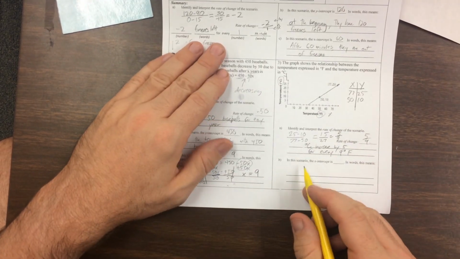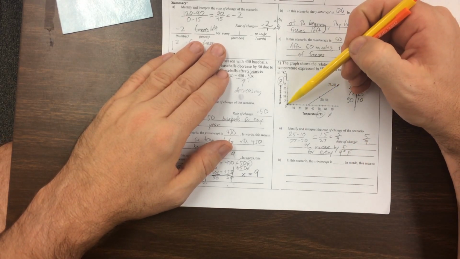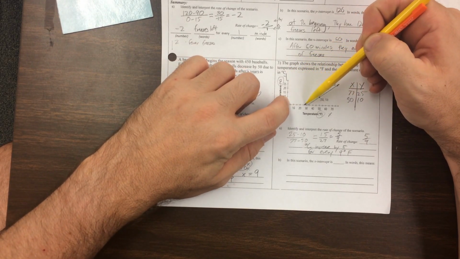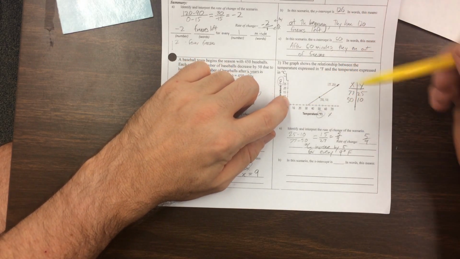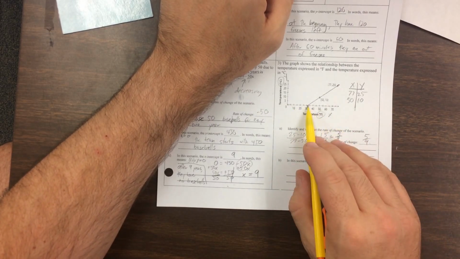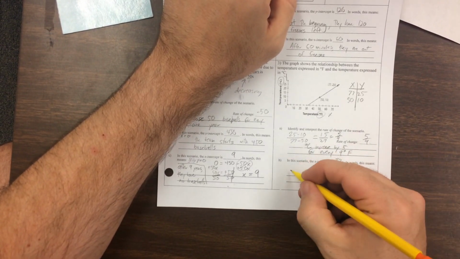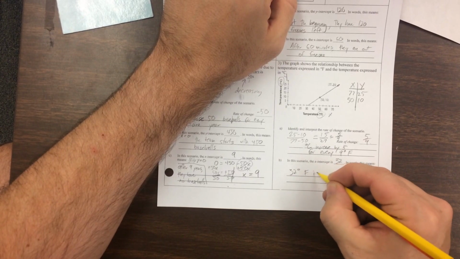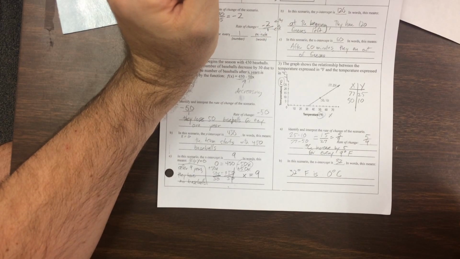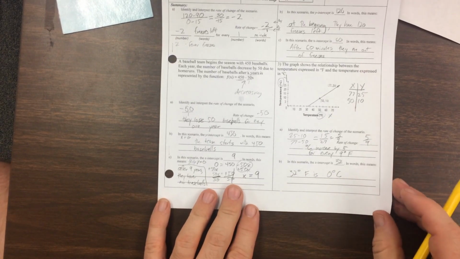All right, in this scenario, the x-intercept is, well, this is really, really precise, but let's think about this. When it's 0 degrees Celsius, what is it Fahrenheit? If you know anything about Celsius, you know that 0 degrees Celsius is when water freezes, and that is also 32 degrees Fahrenheit. So this means that 32 degrees Fahrenheit is 0 degrees Celsius, right? Or we'd say that when it is 32 degrees Fahrenheit, it is 0 degrees Celsius.